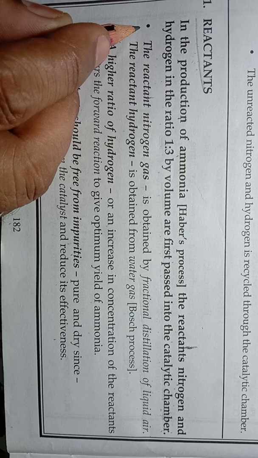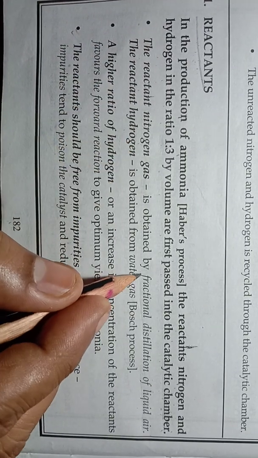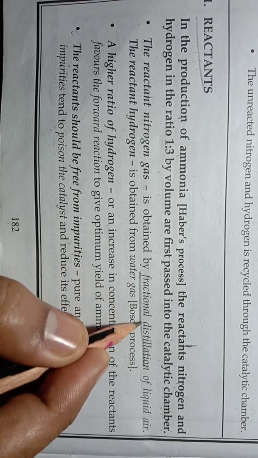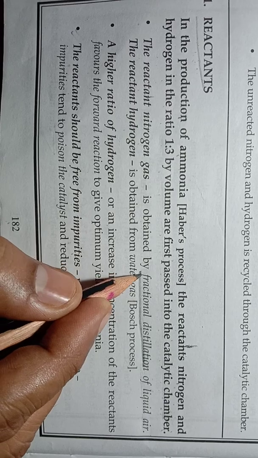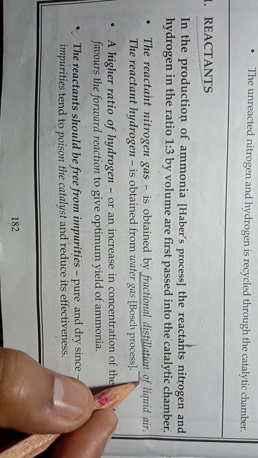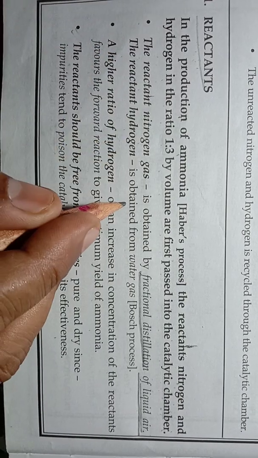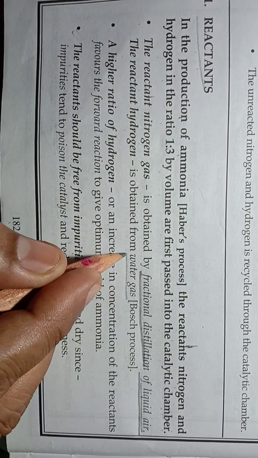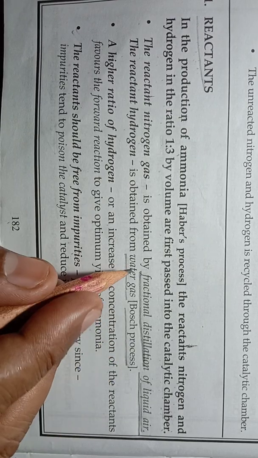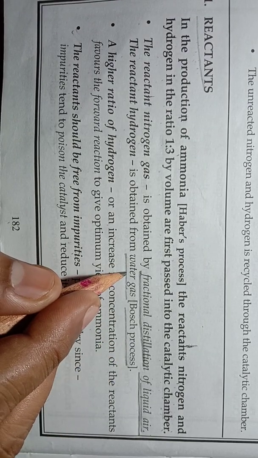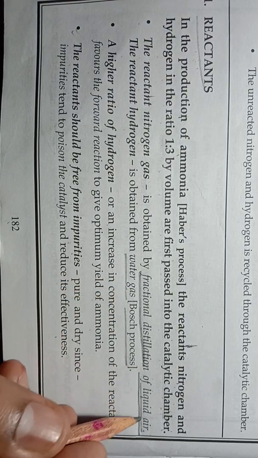The first point, the reactant nitrogen gas is obtained by fractional distillation. So the nitrogen which we are using here in Haber's process is obtained by fractional distillation of liquid air. The reactant hydrogen is obtained from water gas, Bosch process. Okay students, so hydrogen is obtained from water gas and nitrogen is obtained by fractional distillation of liquid air.